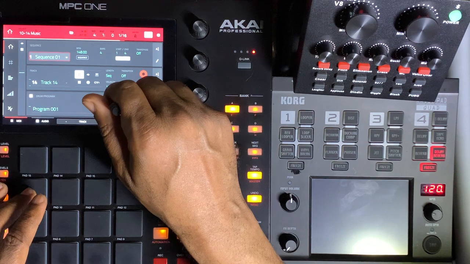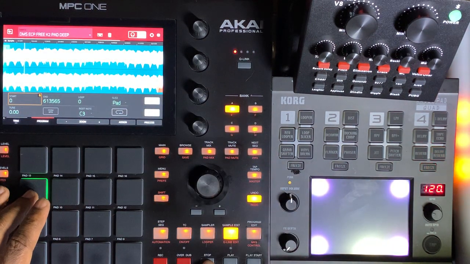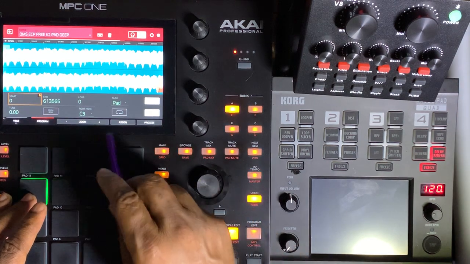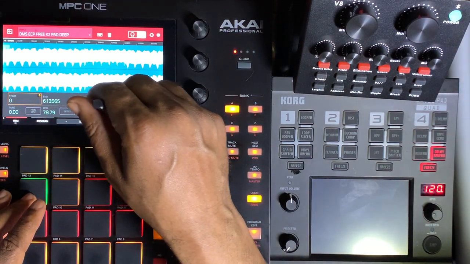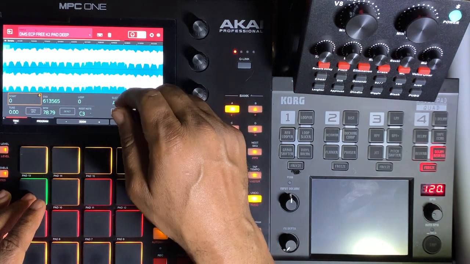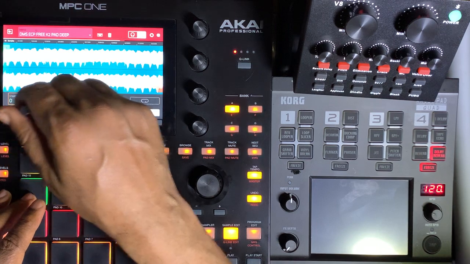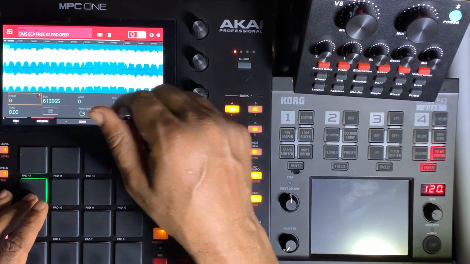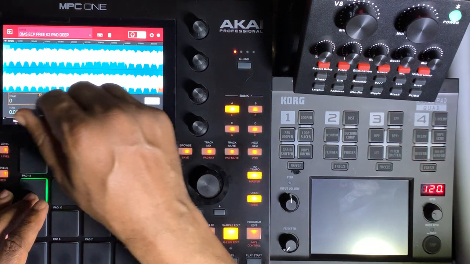I go to edit samples. There's that sound. Trim, detect, XY fade, regions, program from BPM, root note, loop.